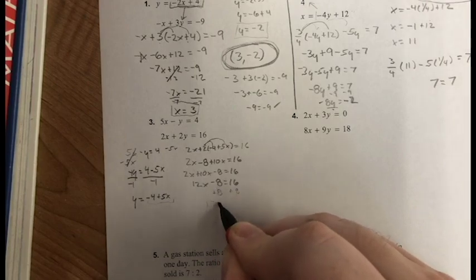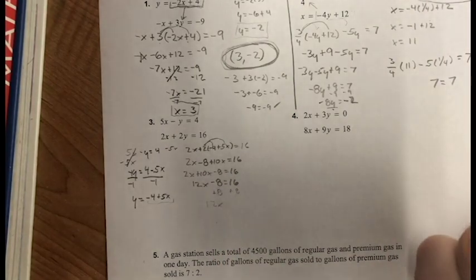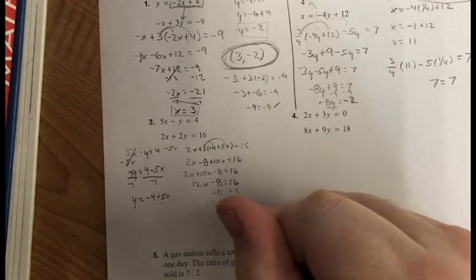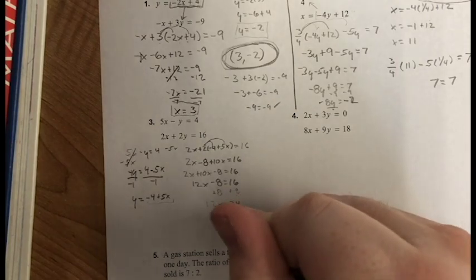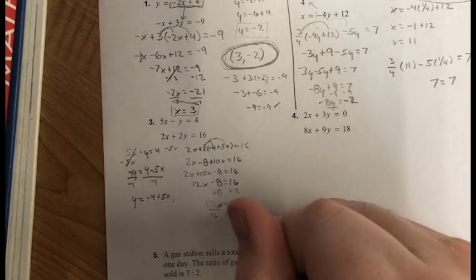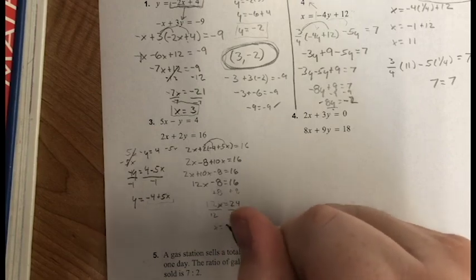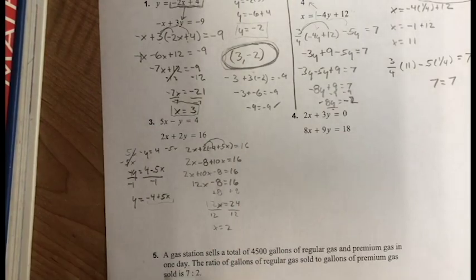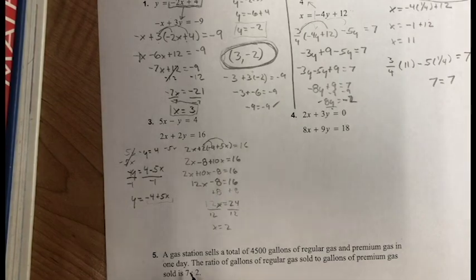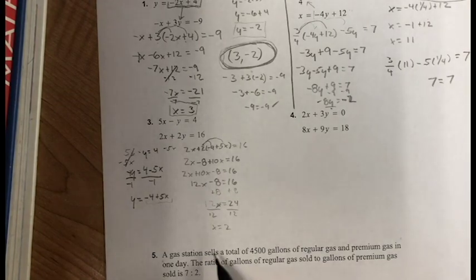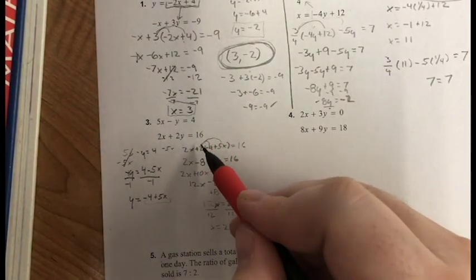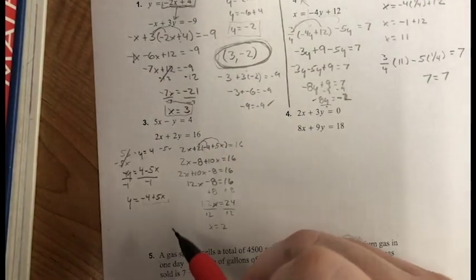And I get 12x is equal to 24. And now I can divide by 12 on both sides, and I get that x is equal to 2. Now, that's only the first part of it because remember, our answer has to be an ordered pair. So we need to put 2 in the place of one of these equations.